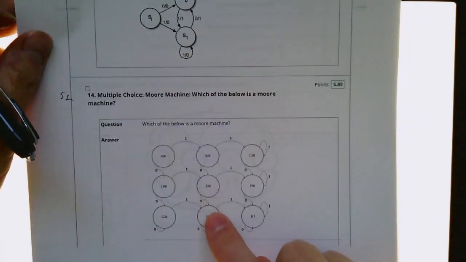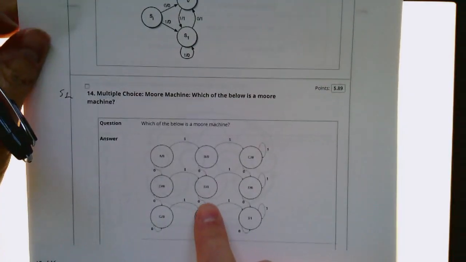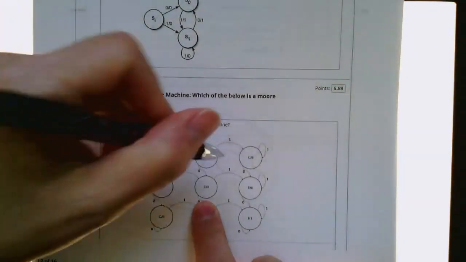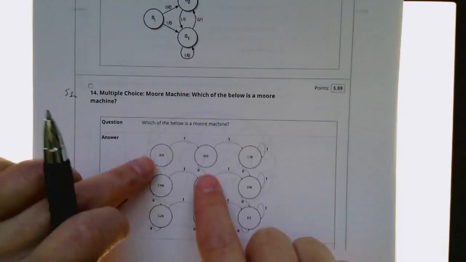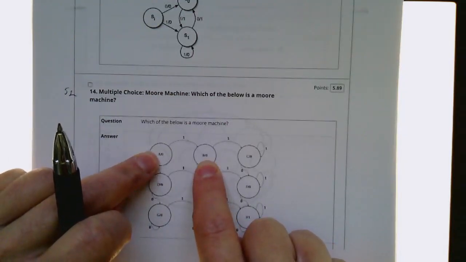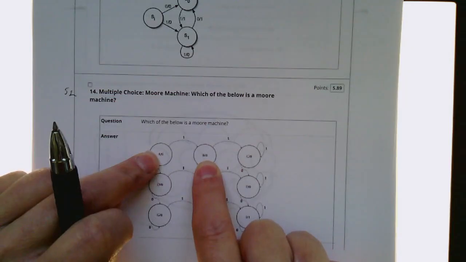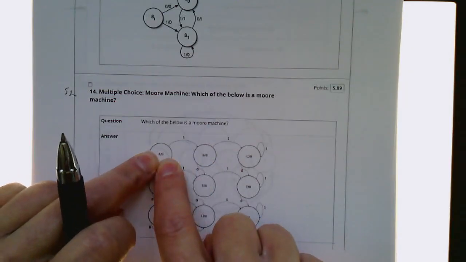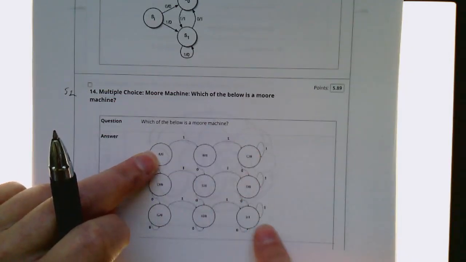Okay, so here it asks, which of the below is a Moore machine? Mealy machines have outputs which correspond to the arcs. Moore machines have correspondence only to the states. So if we're in state B, the only output we have to care about is 0. When we're in state A, the only output we see is 0. So that looks like a Moore machine.